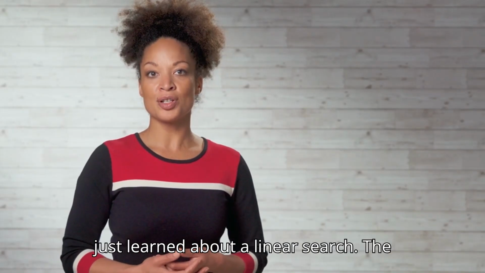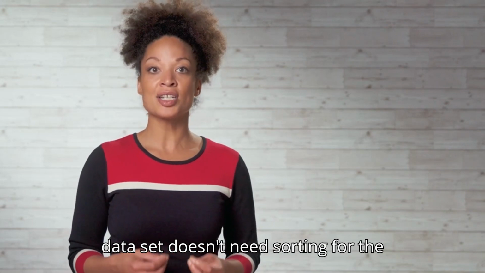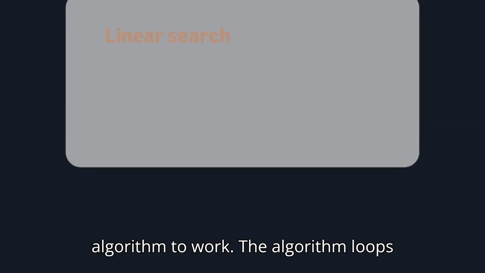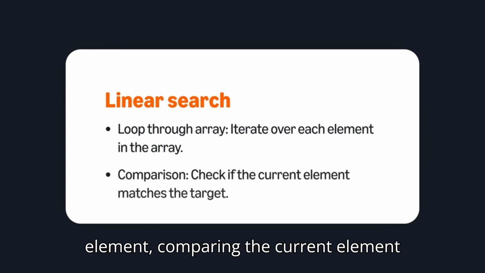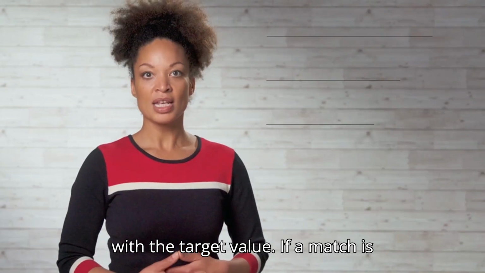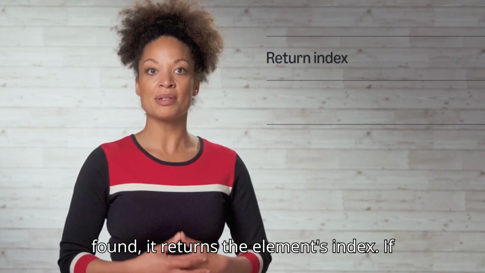Let's summarize what you've just learned about a linear search. The dataset doesn't need sorting for the algorithm to work. The algorithm loops through the array by iterating over each element, comparing the current element with the target value. If a match is found, it returns the element's index.